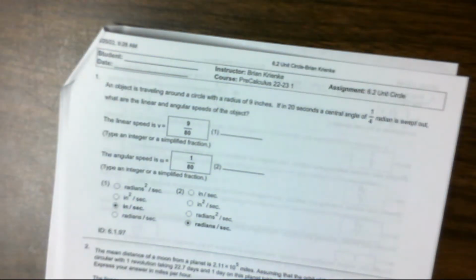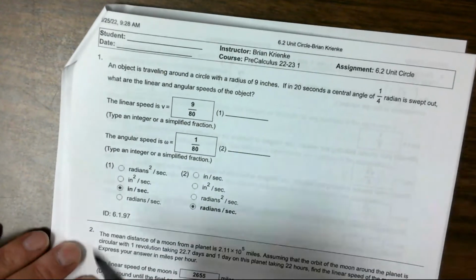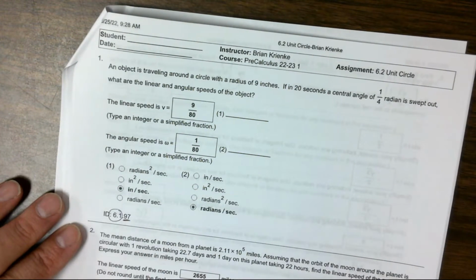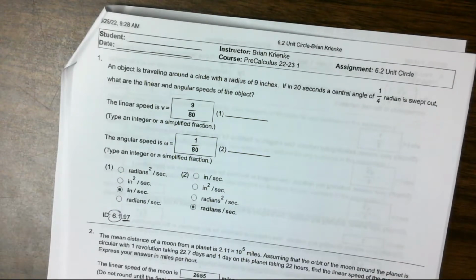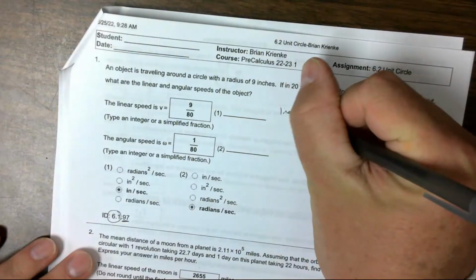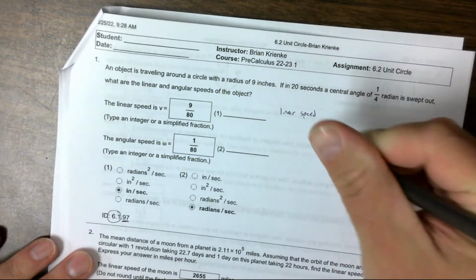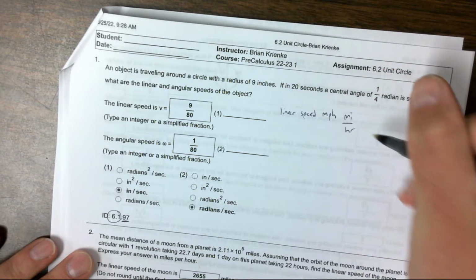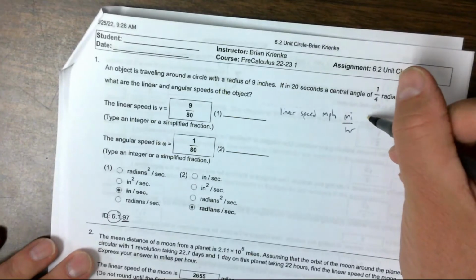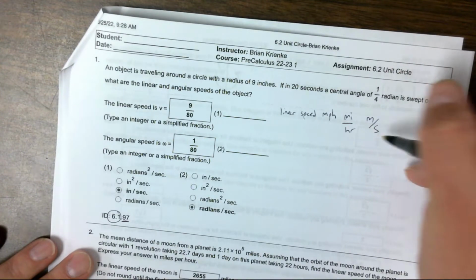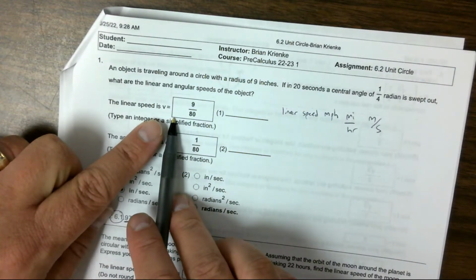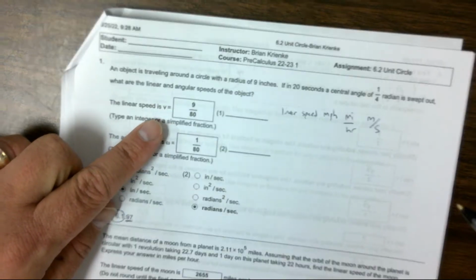Now our first couple are actually from 6-1, like really close to the end. So the thing about linear speed is, first, linear speed could be thought of as miles per hour, like miles over hours, or meters per second. You have this formula, just double check real quick.